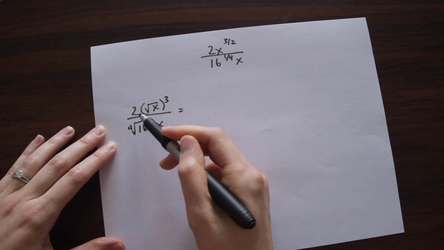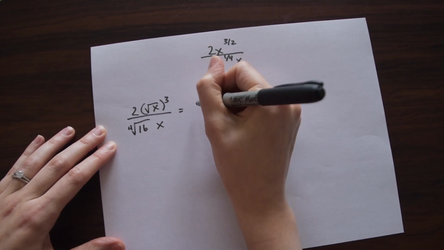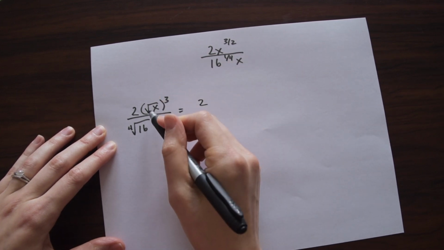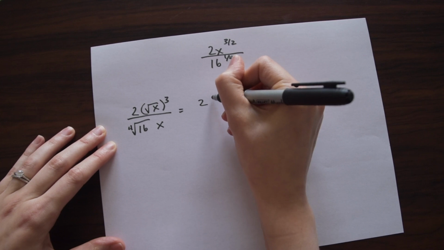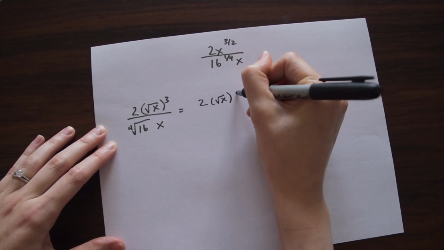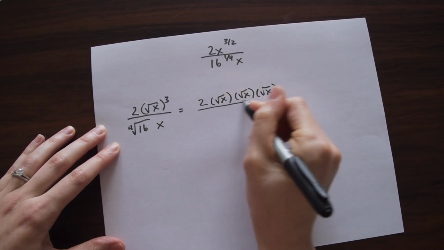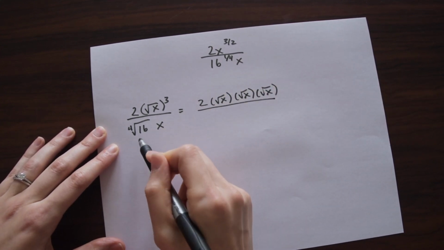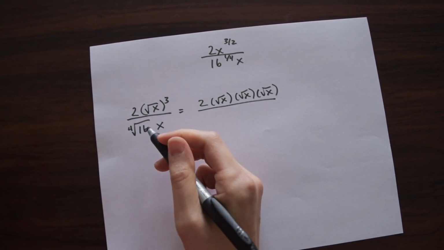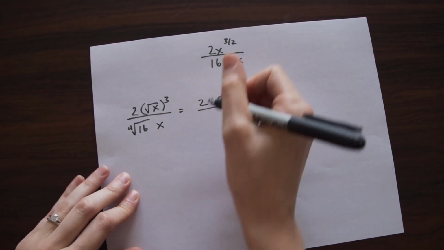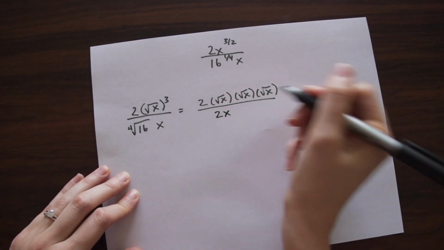Now let's see if we can simplify this more, or actually in this case we're going to be expanding this. So we have 2, and then we have radical x to the 3rd power. Let's just write out what that means: radical x times radical x times radical x, all over the quad root of 16. The quad root of 16, you either might know that, or you could plug it into your calculator. It's just 2. And then we have this lone x here.